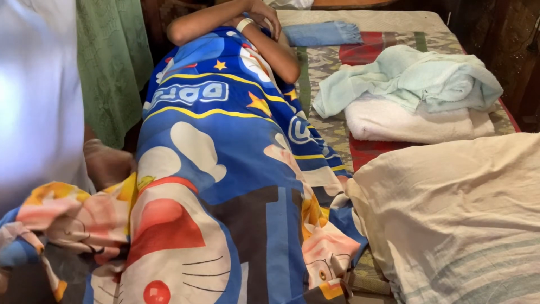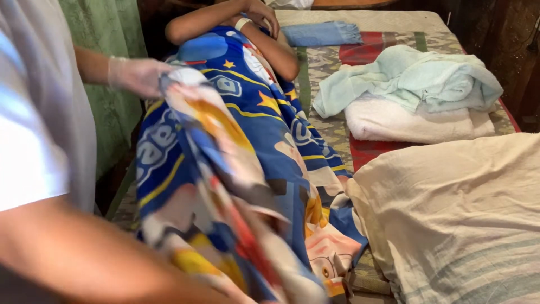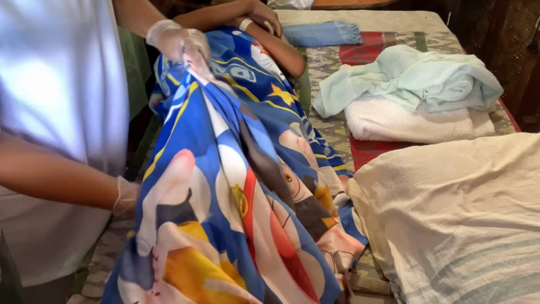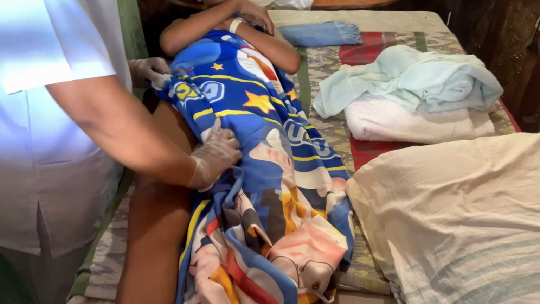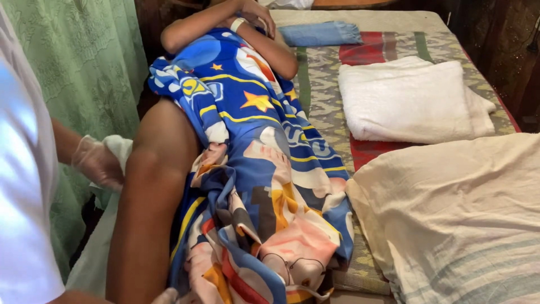Expose near leg by folding blanket over towards the midline. Be sure that the perineum is draped. Bend patient's leg and knee by positioning your arm under the leg.